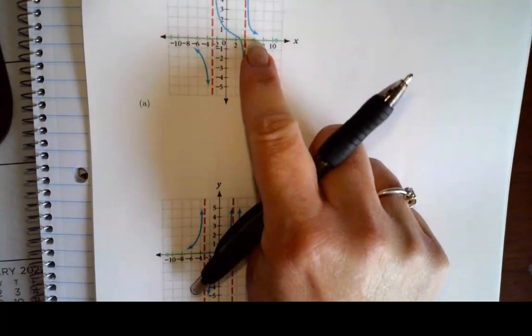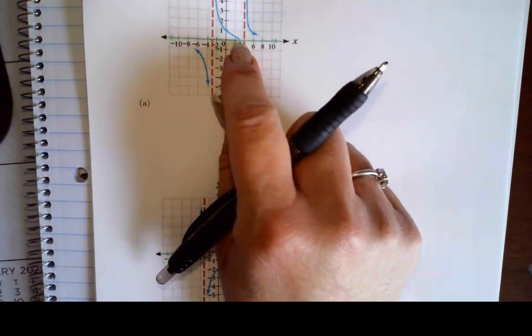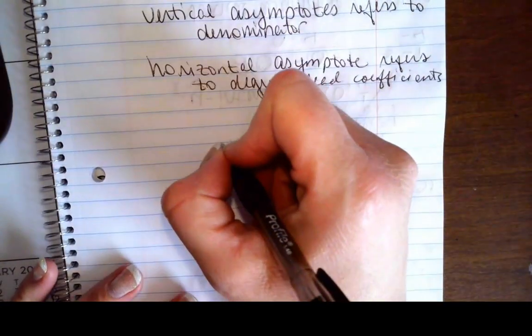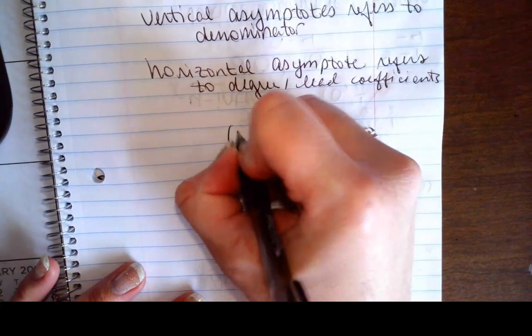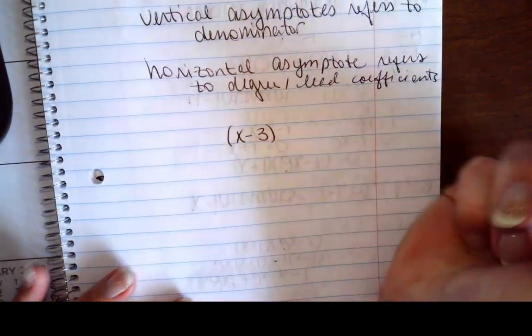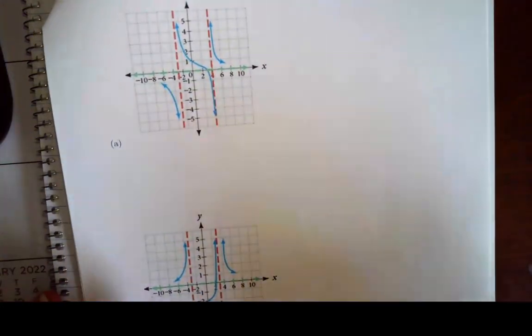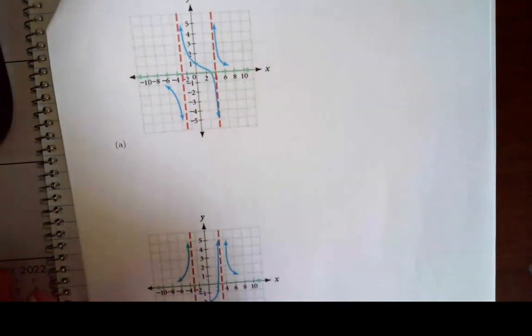So, looking at this mess right here, first thing I notice is that I have an x-intercept at positive 3. So if my x-intercept is positive 3, that means my factor for it would be x minus 3. So that's my numerator so far. Next thing I want to notice is vertical asymptotes, so I can start building my denominator.